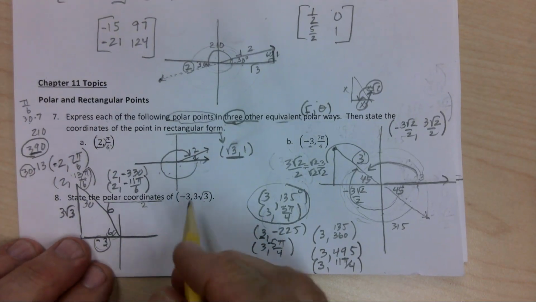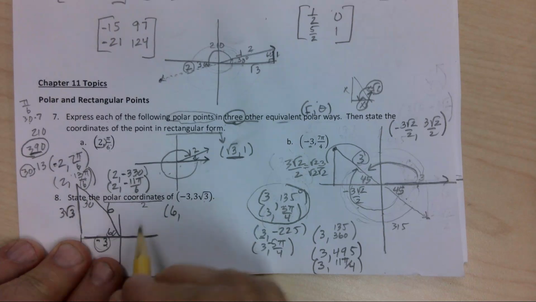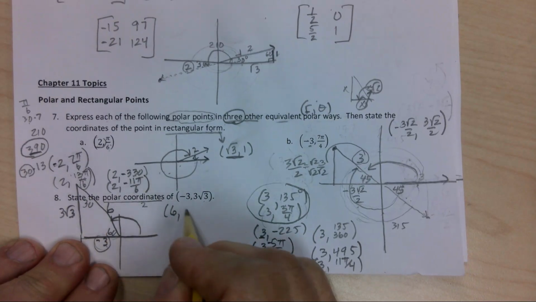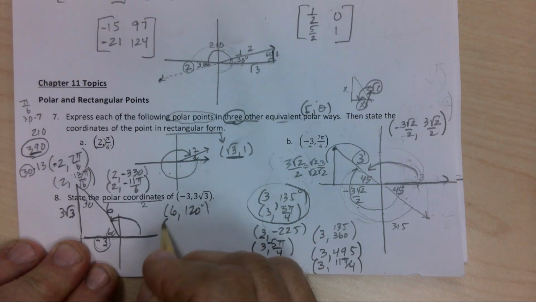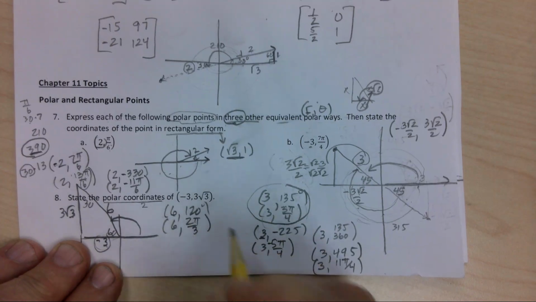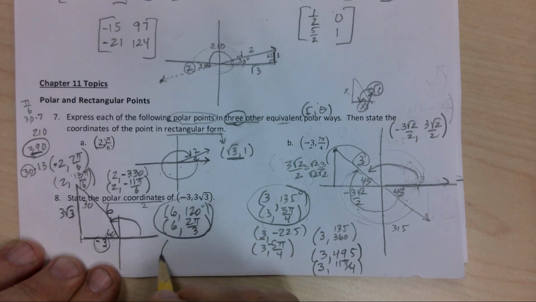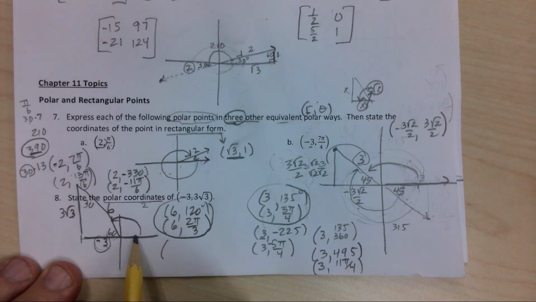Now how did I get there? Well, one way I got there would be with a positive r, 6, and I spun it 120, which is just 6 and then 2 60s, so 2 pi over 3. So that's one way. The other way would be to spin our spinner.